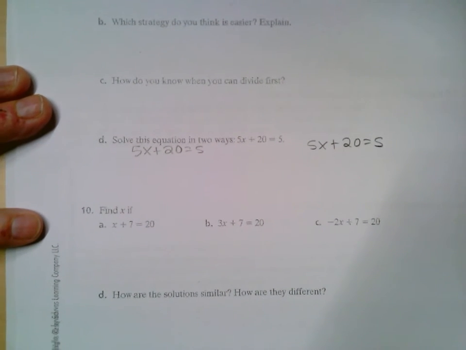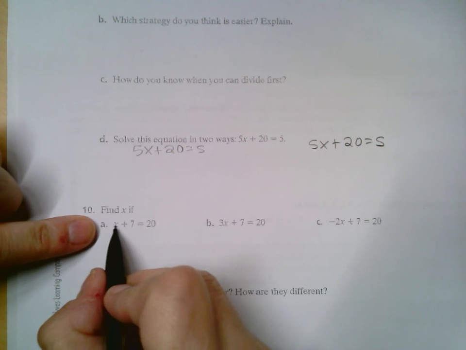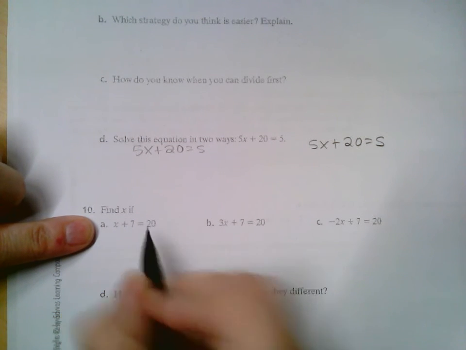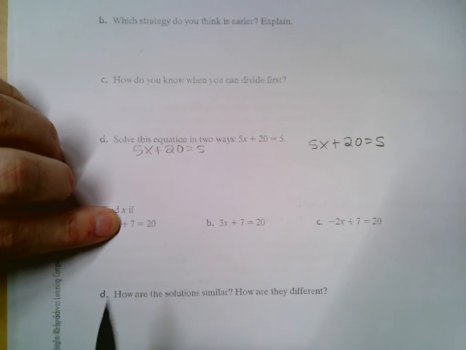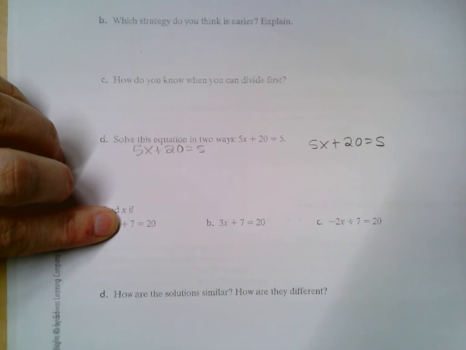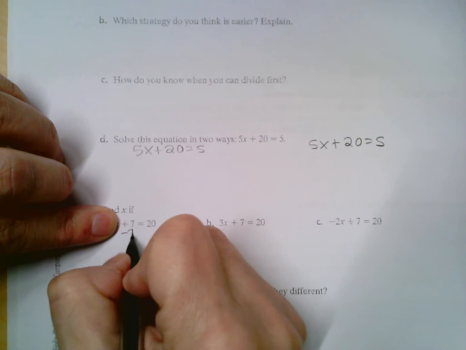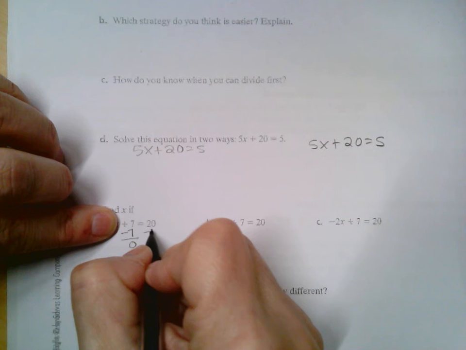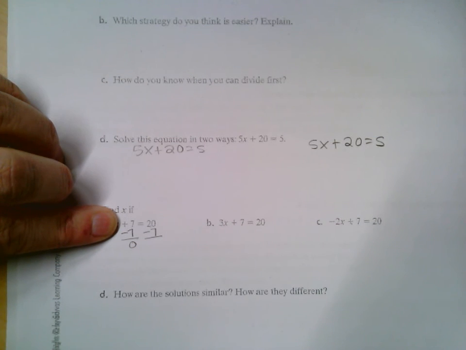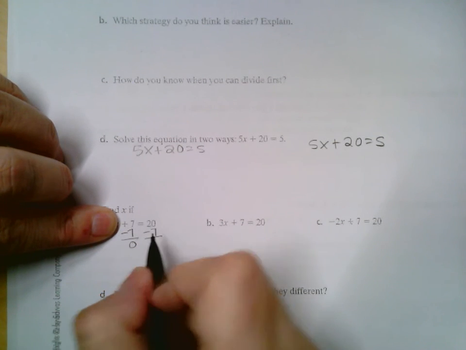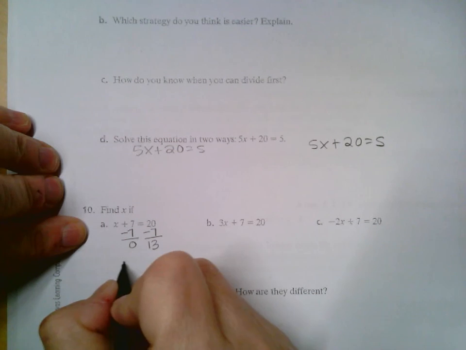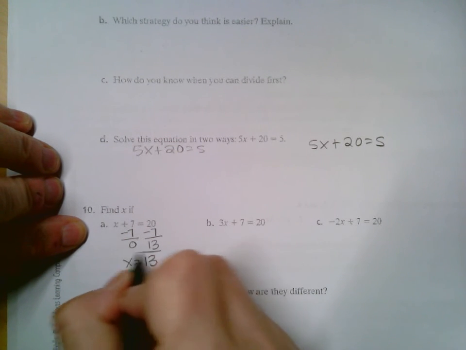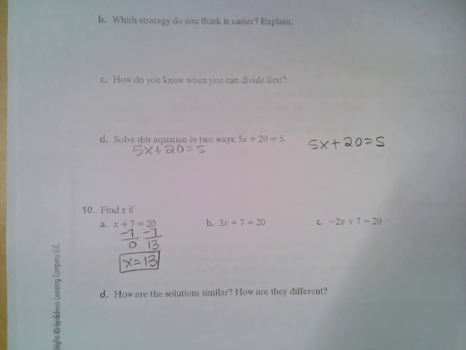Find x if x plus 7 equals 20. Well, we want to get this x by itself. So how can we get rid of this positive 7? What's the inverse operation of addition? Well, it's subtraction. And what I do to one side, I have to do to the other. 20 minus 7 is 13. So now I have x equal to 13. That's it. That's all you have to do.